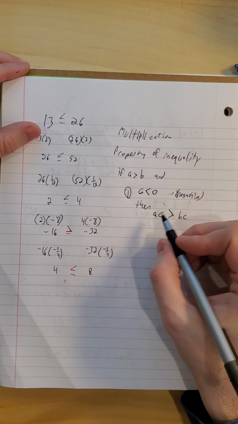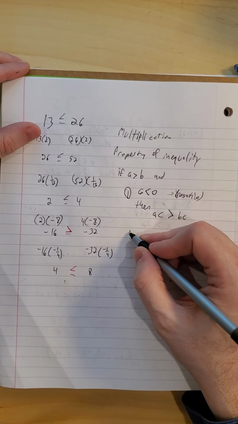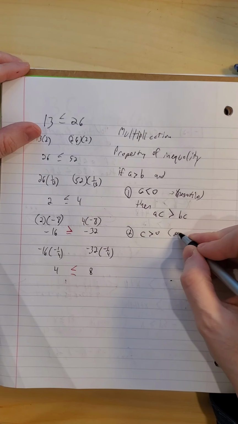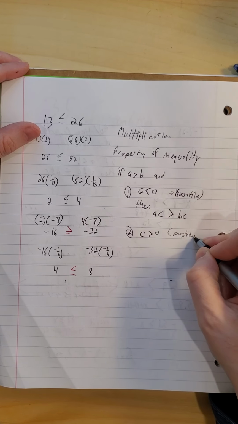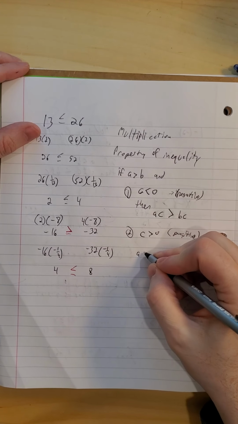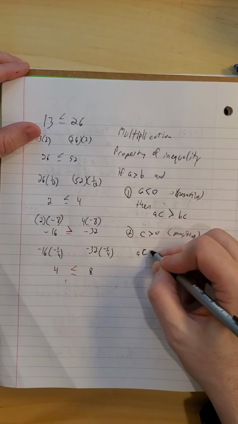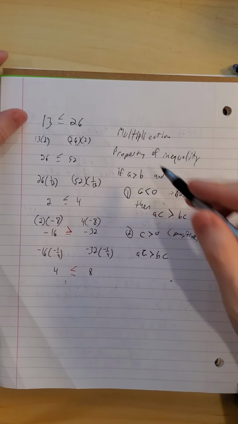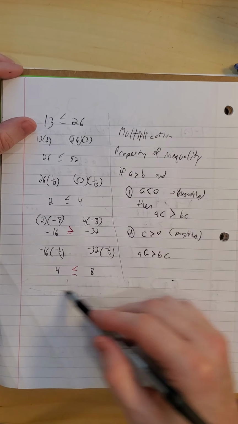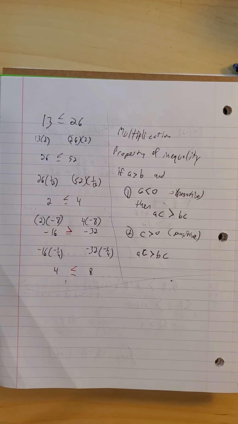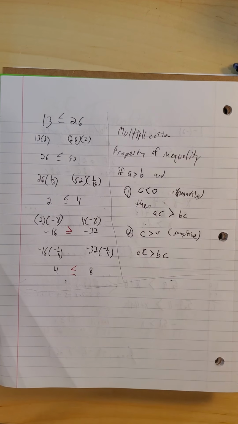However, if A is greater than B and C is greater than 0, in other words, positive, the inequality symbol would remain. AC would be bigger than BC. So add and subtract all you want.